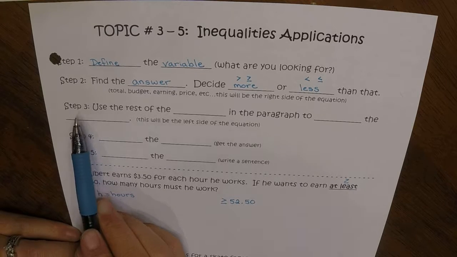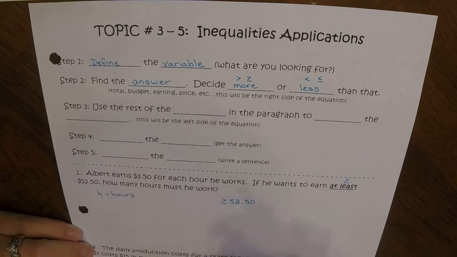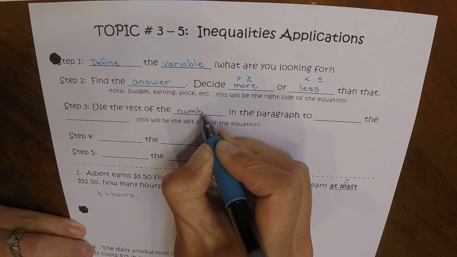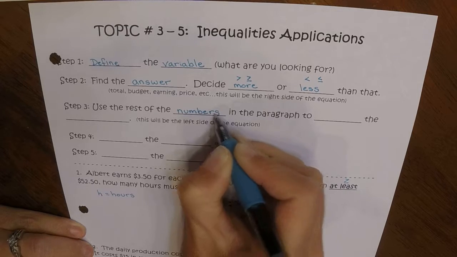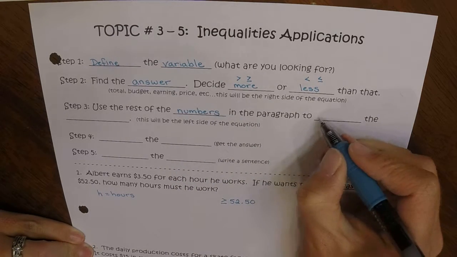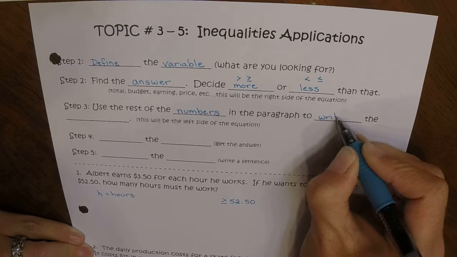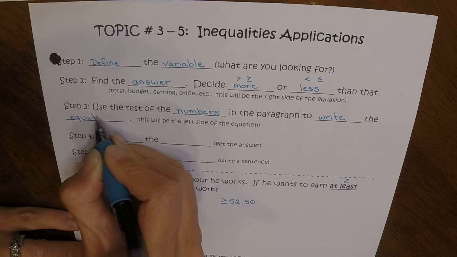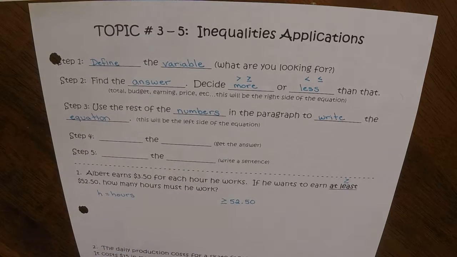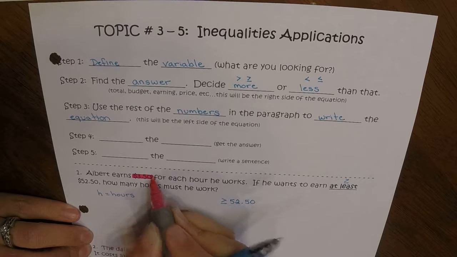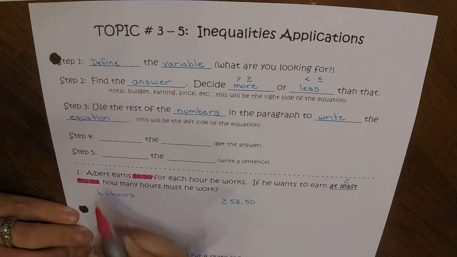So now let's look at step three. Step three says use the rest of the numbers. In other words, we need to look at each of the other numbers that are in the sentences, and then we need to write the equations. So if I go through, I've got $3.50 and I have $52.50.